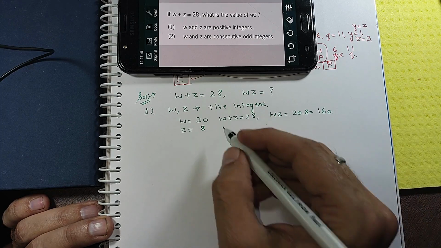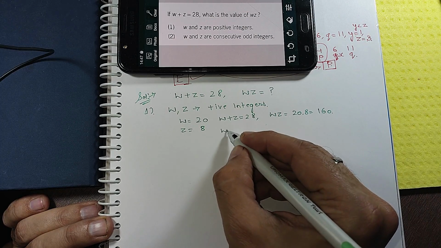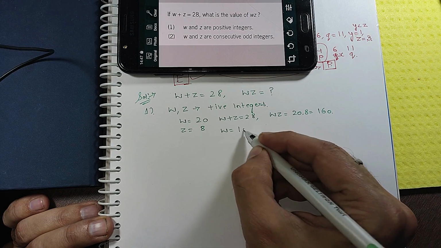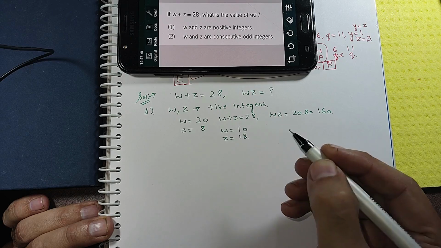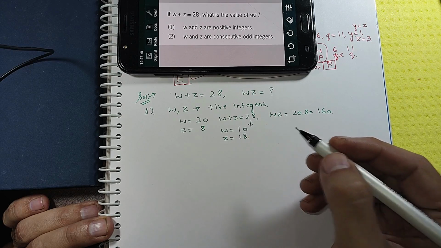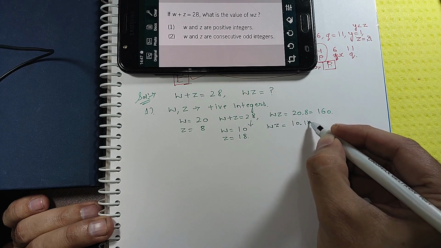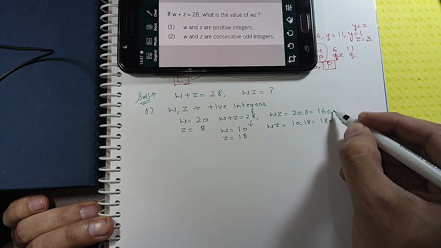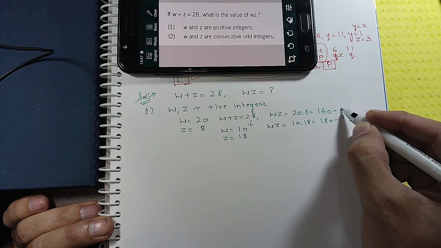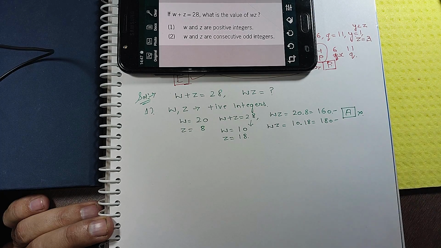Now we will assume some other values of W and Z. Let us suppose W is equal to 10 and Z will be equal to 18. So again, the condition W plus Z is equal to 28 is satisfied. So W into Z in this case will be 10 multiplied by 18, which is equal to 180. So we are getting two values for WZ. So we can say that statement A is not sufficient to answer our question.